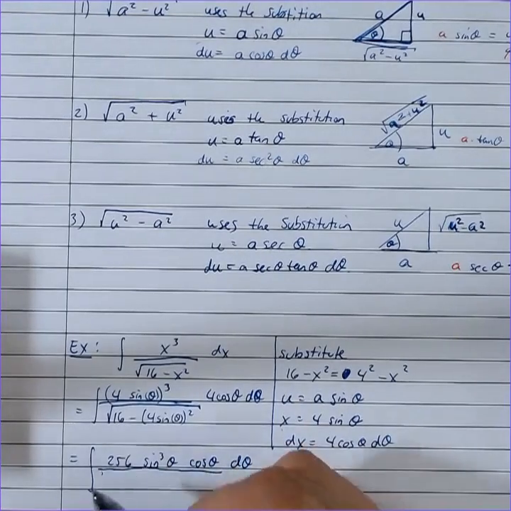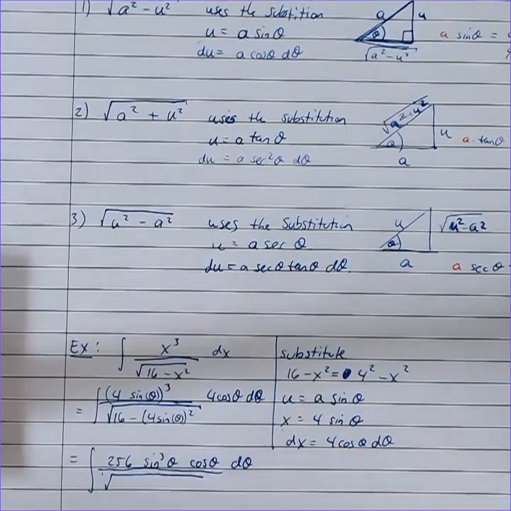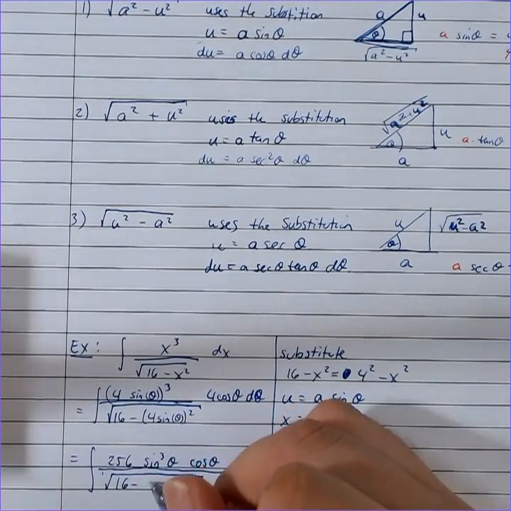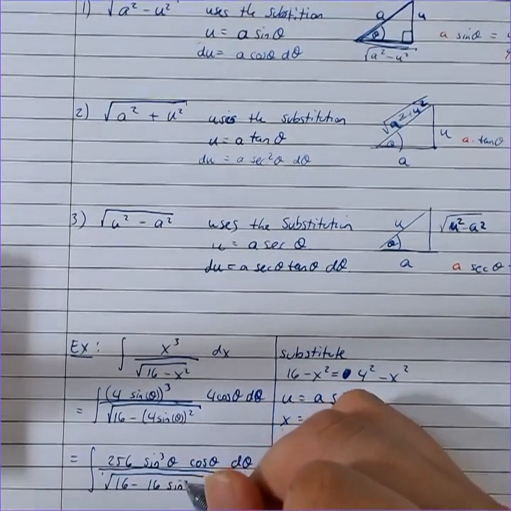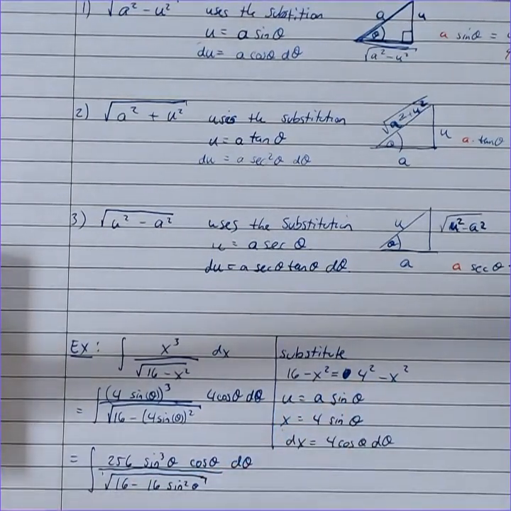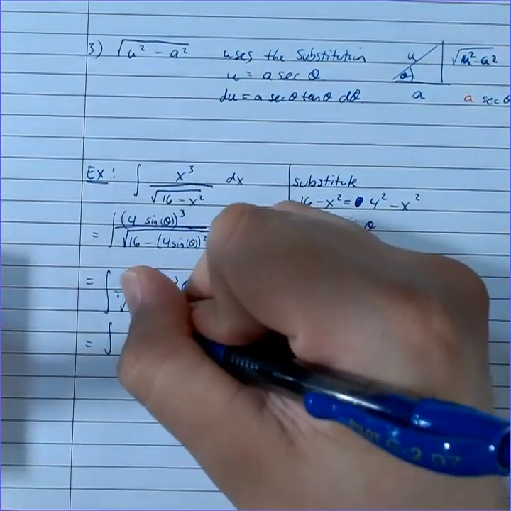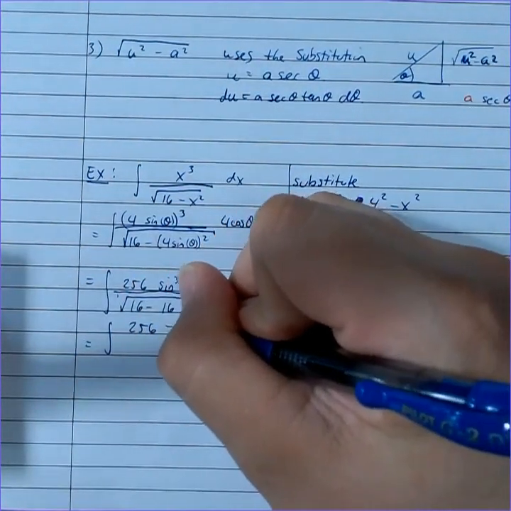Okay, in this denominator, we have square root of 16 minus 16 sine squared of theta. Notice now that this can be simplified via the Pythagorean identity. After all, we can write this as, and I'm going to write one more step than people usually write.